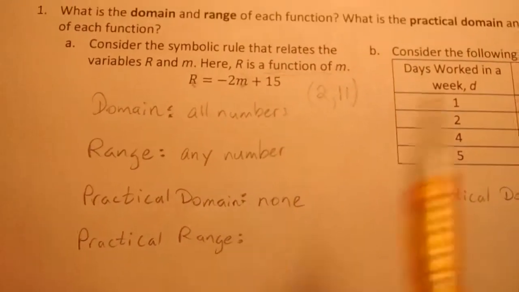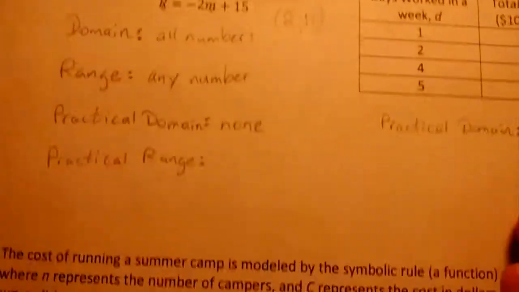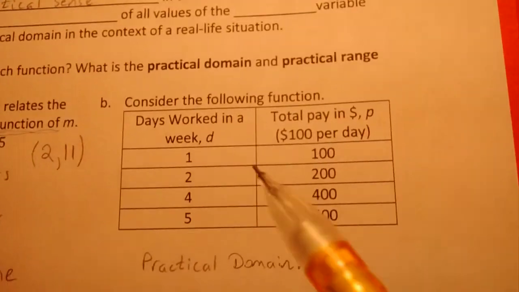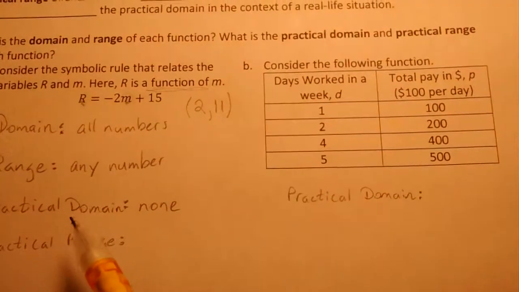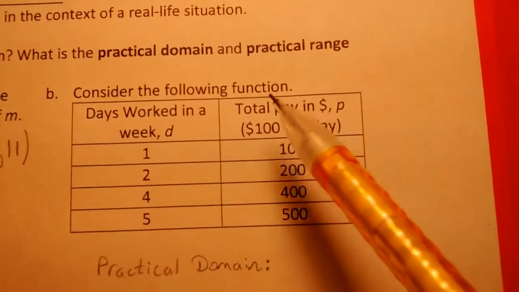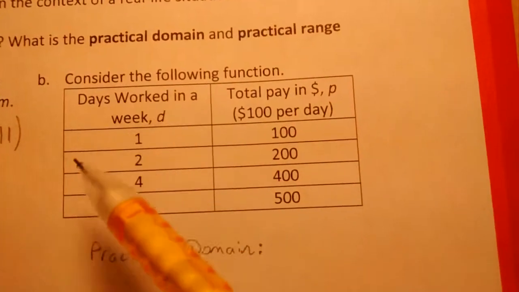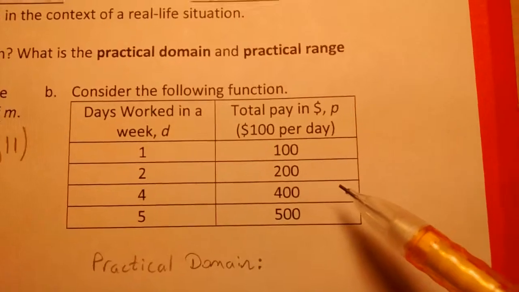And the same is true for practical range. Let me give you the definition here. Well, before that, let me go to a real-life situation and give you some hardcore evidence of practical domain. Okay, B. Consider the following function. Here is a function defined by a table of values. It's what we call a numerical description of a function.